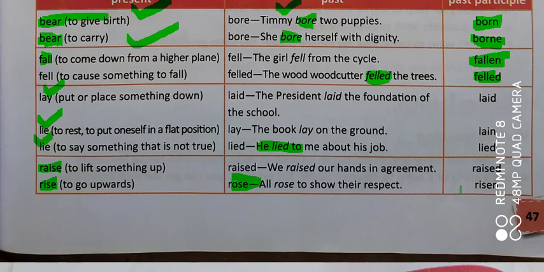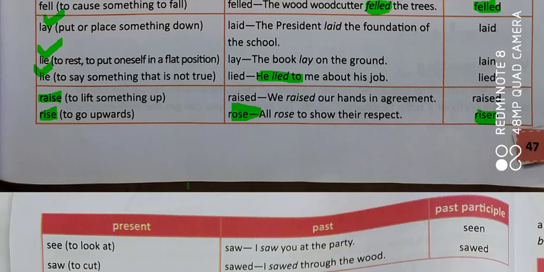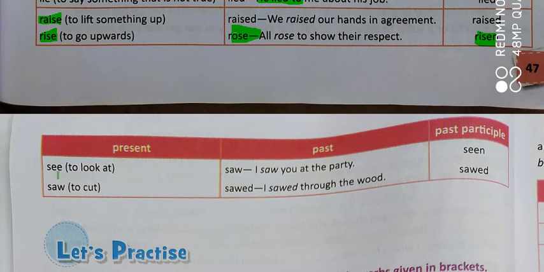This one is a common one. On the basis of this, there's another one too: see. See means to look at something, right? This is a common word. The past is saw, like I saw you at the party, and the past participle form is seen.